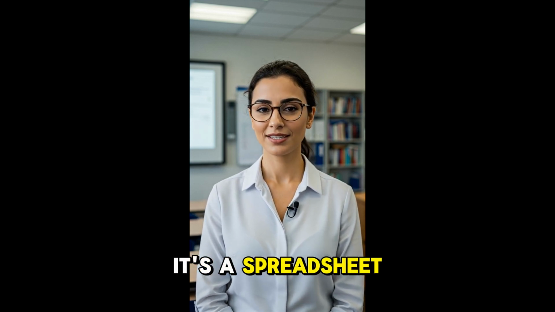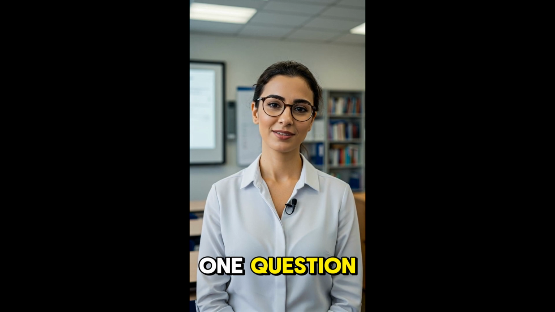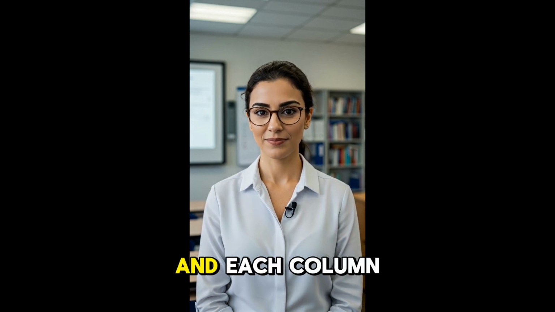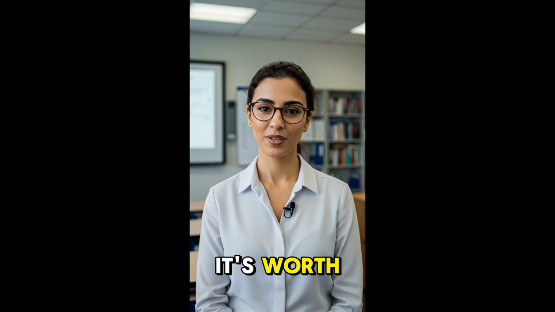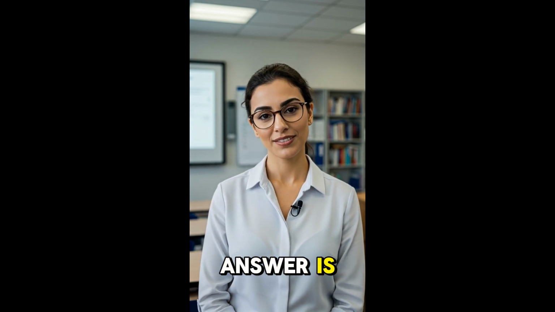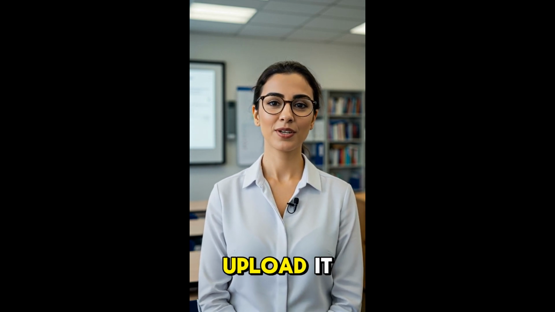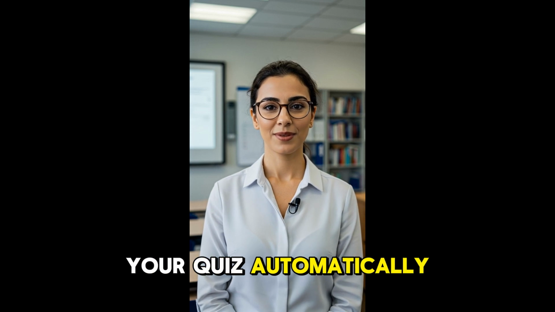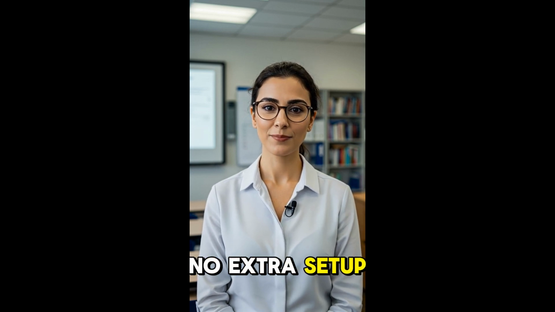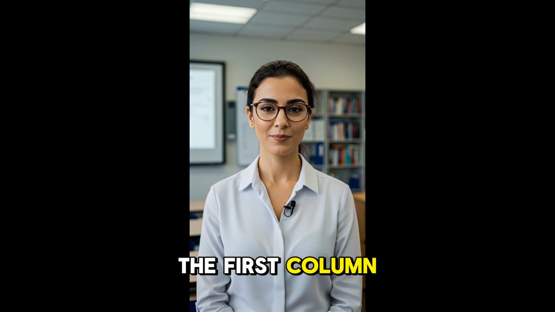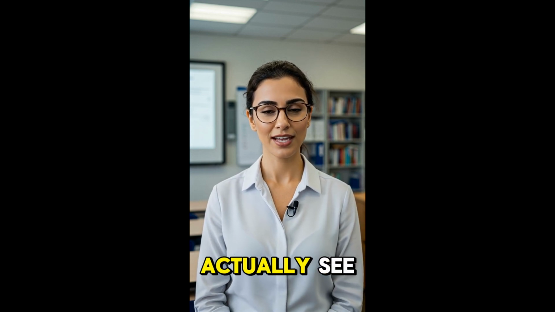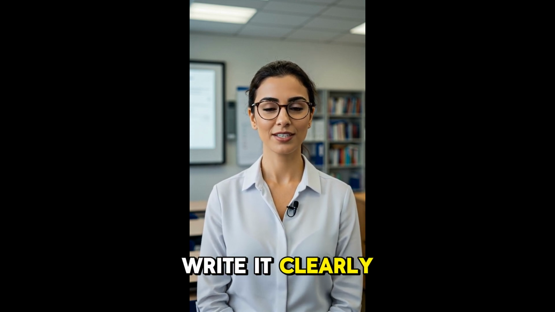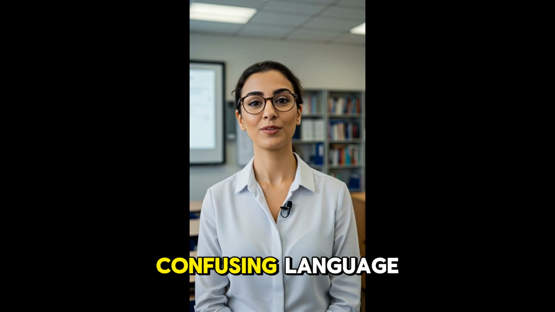It's a spreadsheet. Each row is one question, and each column tells the system something about that question. What type it is, how many marks it's worth, what the correct answer is. Once you fill it in and upload it, the system builds your quiz automatically. No extra setup needed. The first column is simply called question, and this is the text your students will actually see. Write it clearly. No tricks, no confusing language.